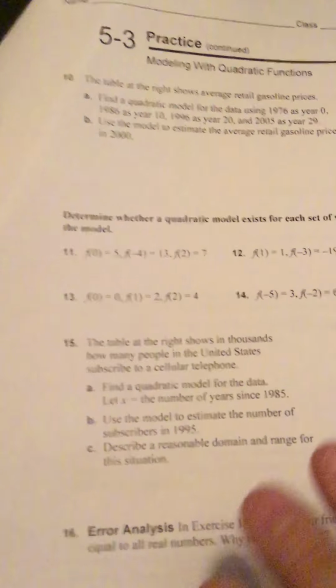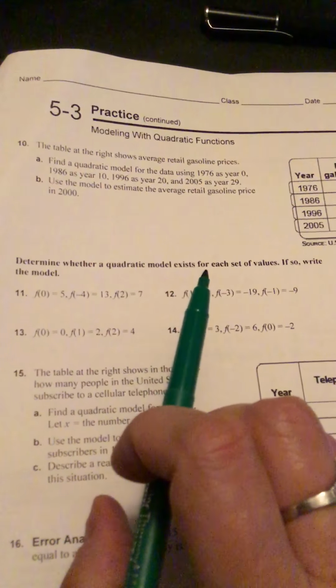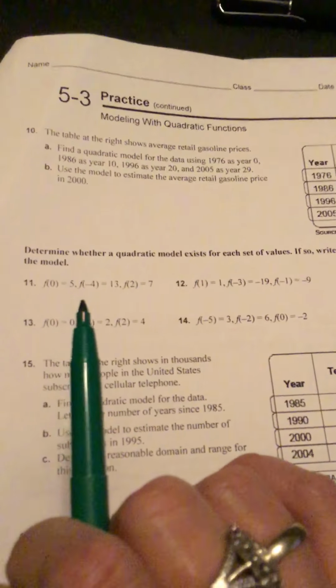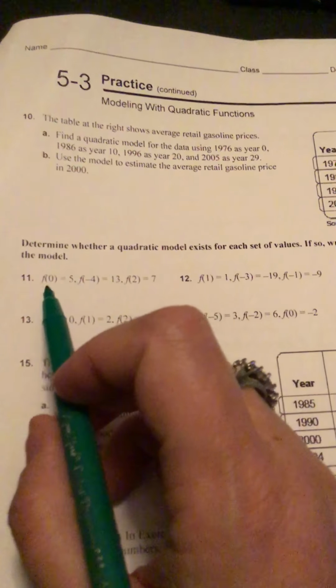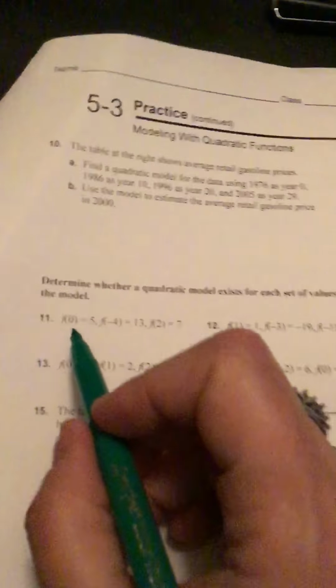Alright. Now, I want to show you how to do number 11 and 13. Okay? Number 11. Let's look at this. It says determine whether the quadratic model exists for each set of values. If it does, write the model. Okay. Number 11. Now, I have f at 0.